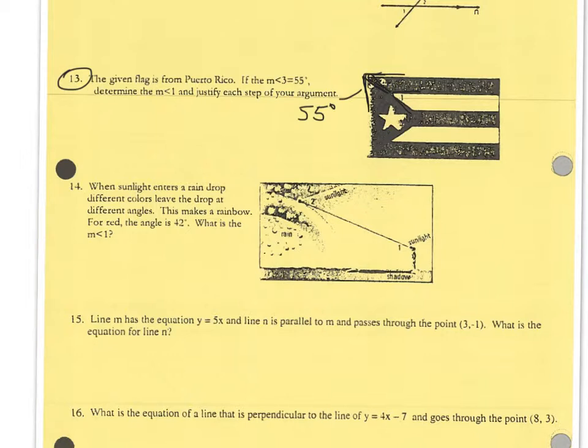Okay, well, let's first figure out angle 2. So if they make a 90-degree corner, then what's 90 minus 55? Okay, so we get 35 degrees. So that means angle 2 right here is 35 degrees. And if you notice, these are parallel lines that are creating the flag. So corresponding angles are always congruent, so that means that if angle 2 is 35, then angle 1, being congruent, has to be 35 as well.